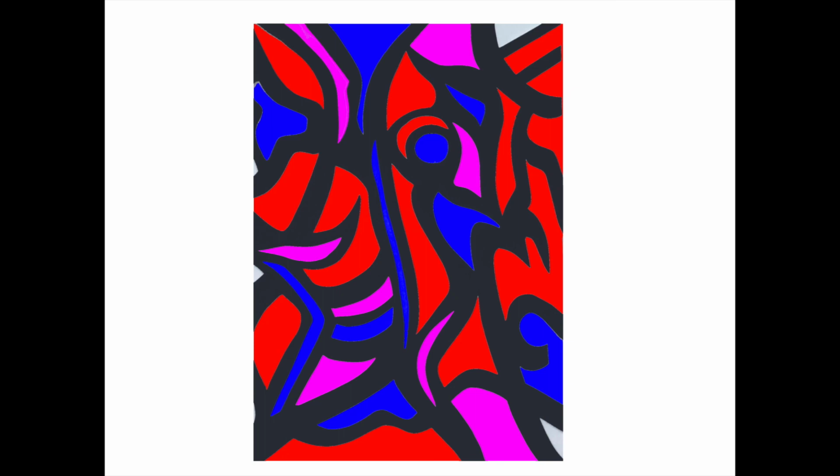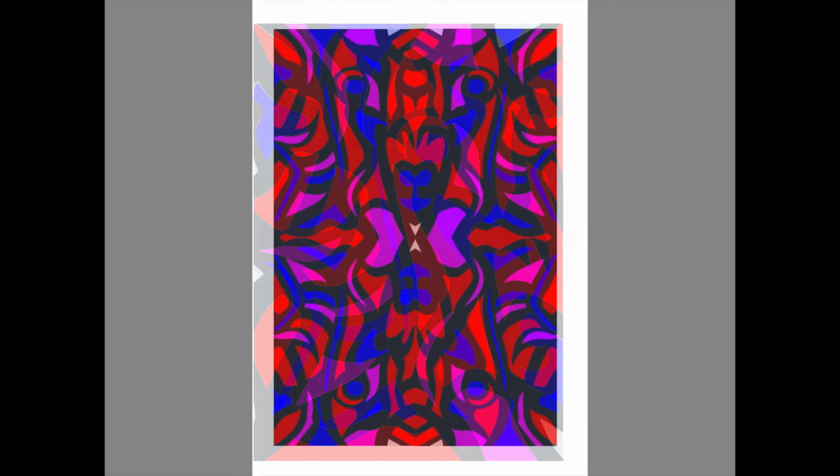In a following lesson, we can transform this image into this colourful pattern, which can be used for many other design projects.